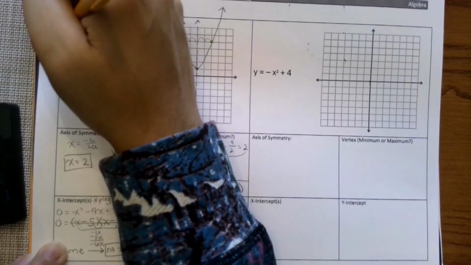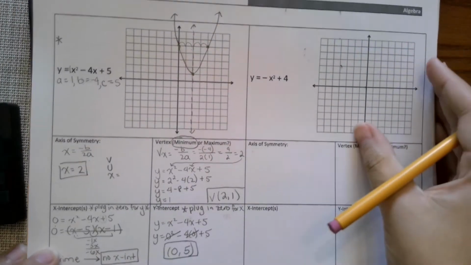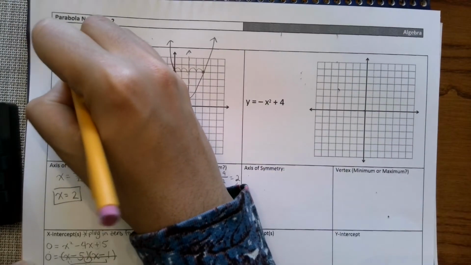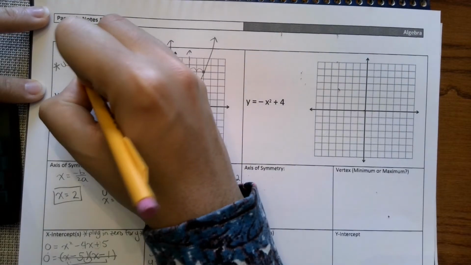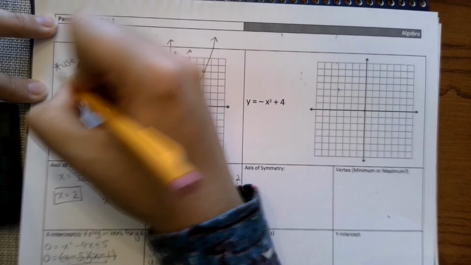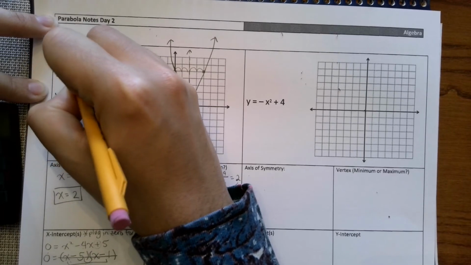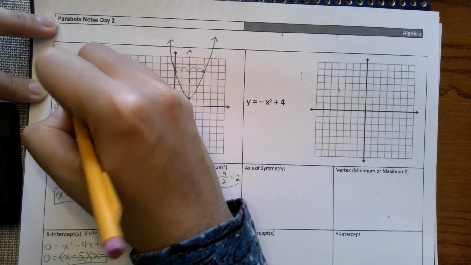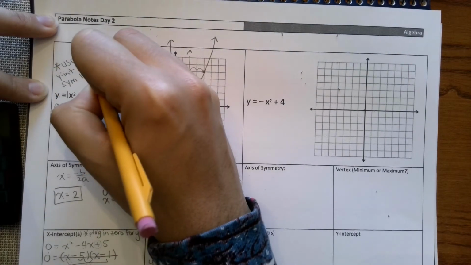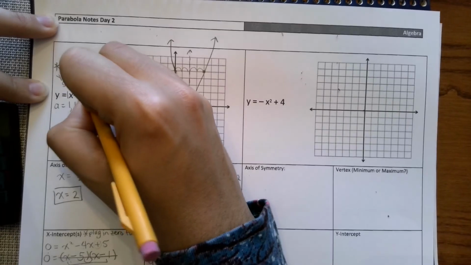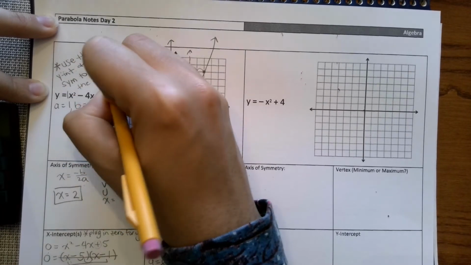So just to summarize what we did here, a little note that we can write is that we need to use the y-intercept and axis of symmetry to reflect the third point.